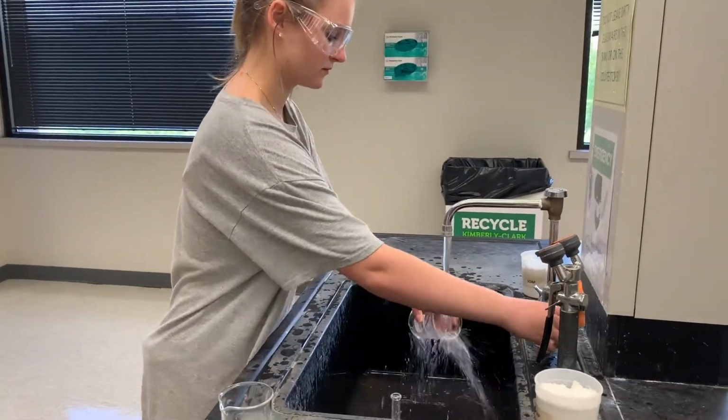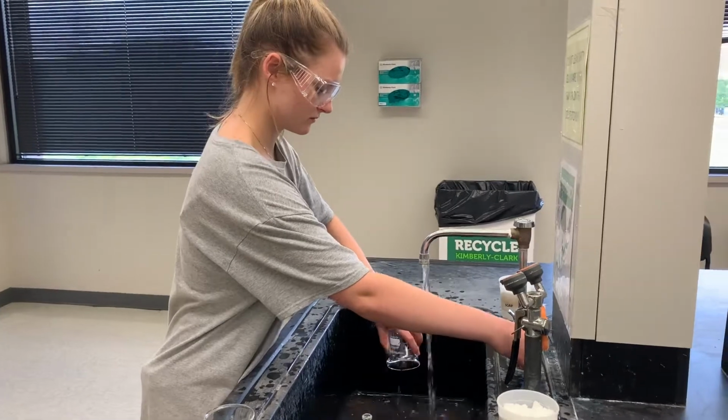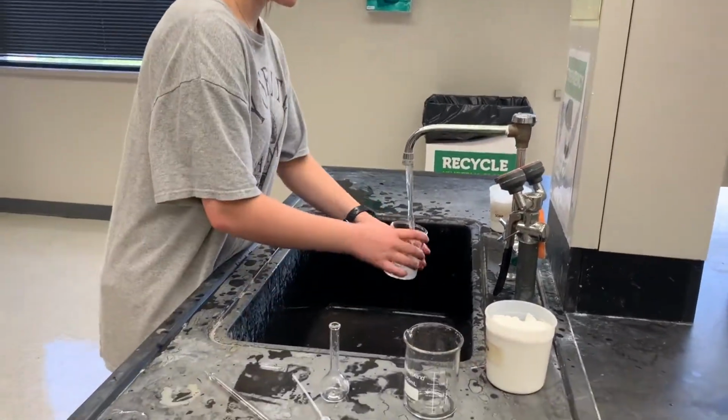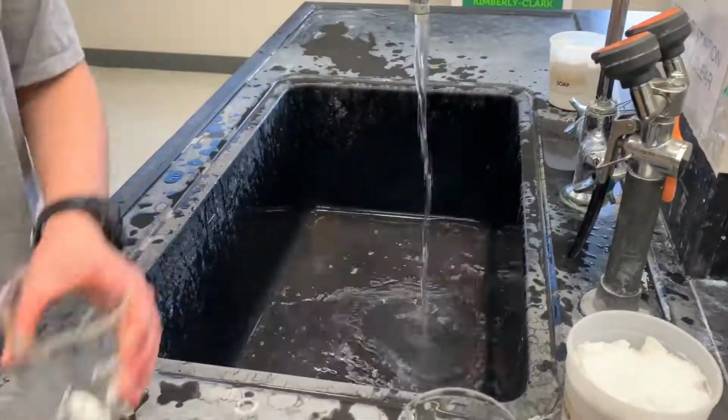After finishing our lab, we disposed of all the solutions that were used in this experiment. We cleaned the containers and tools that were used, and we cleaned our table.